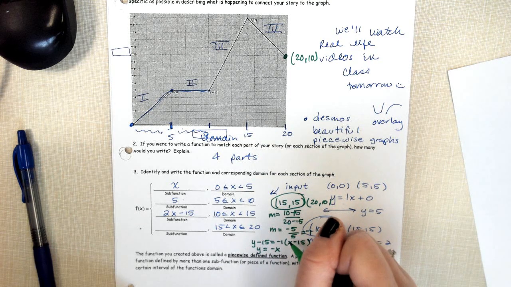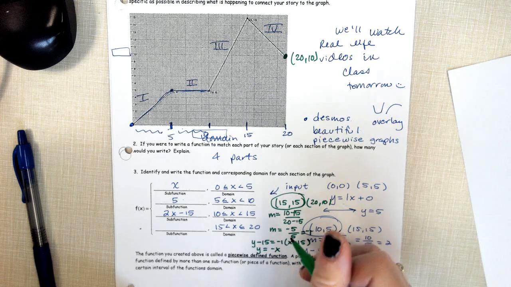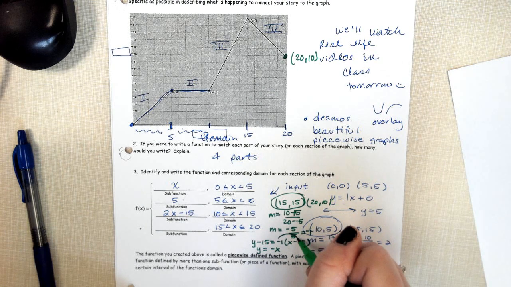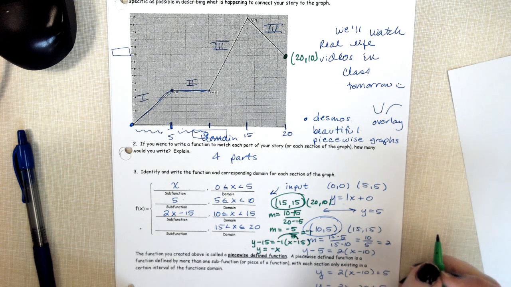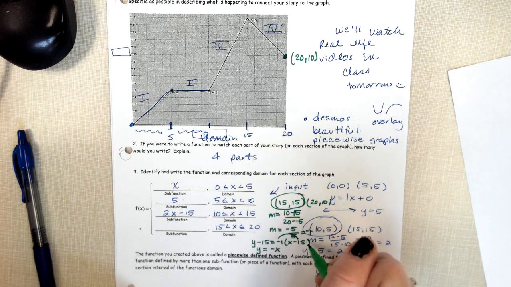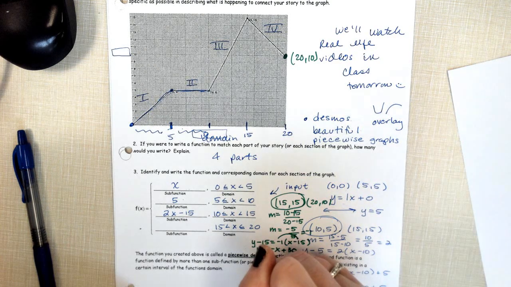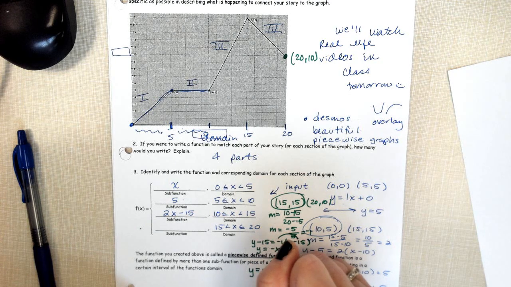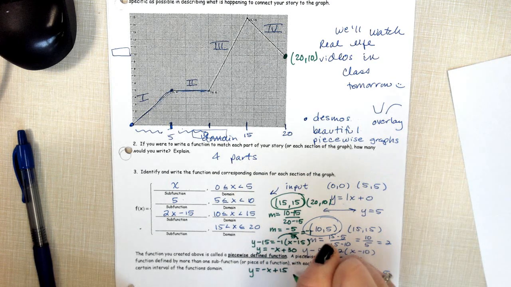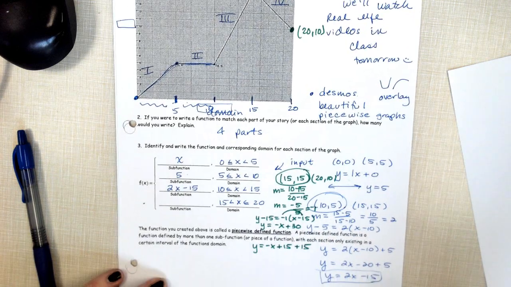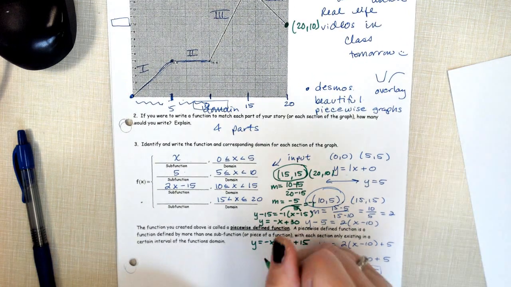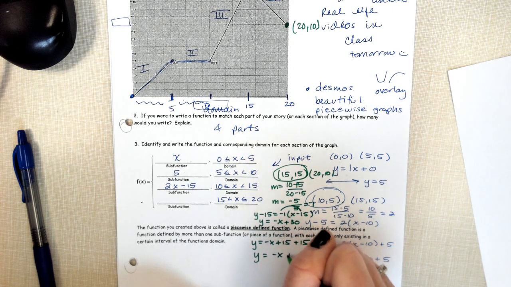I'm going to do this at once so that I can squish it. So negative 1 times negative 15 is plus 15. And then I'm going to add 15. So I'm going to get 30. That was when I distributed the negative 1, and then that's me adding 15. So I get negative x plus 30.